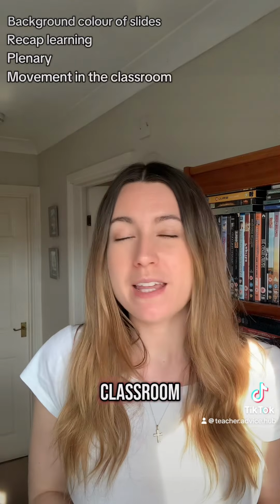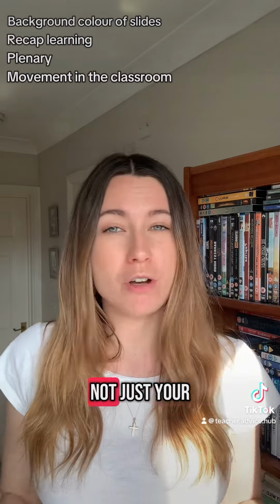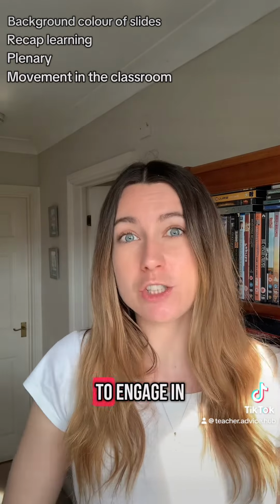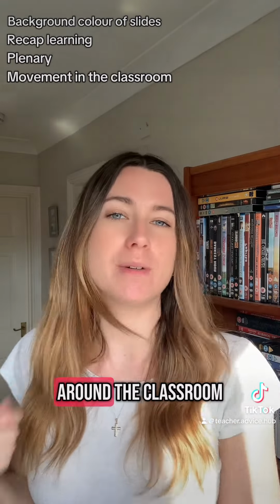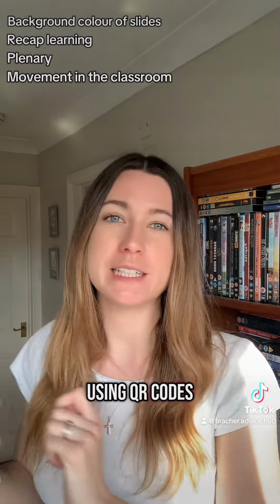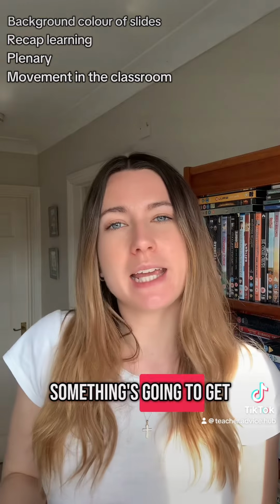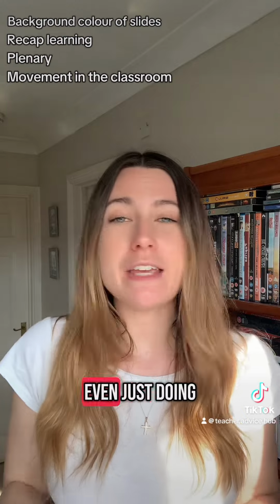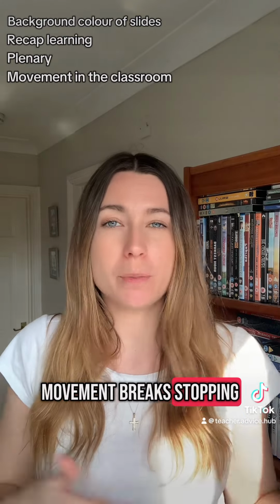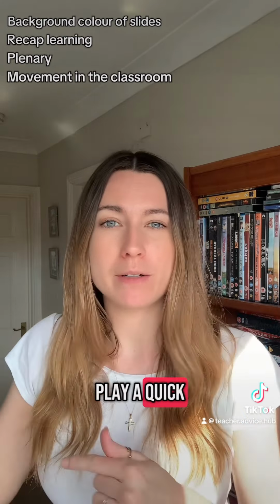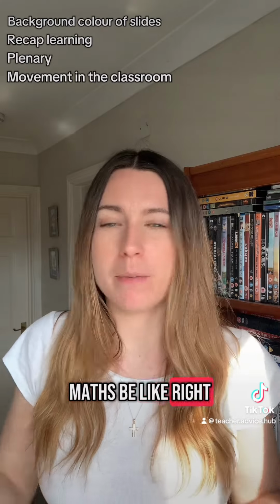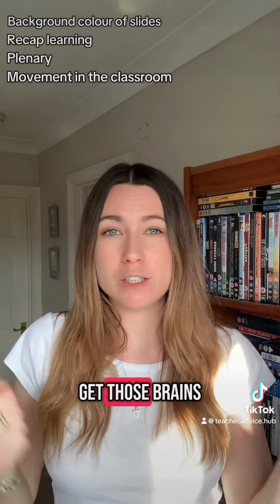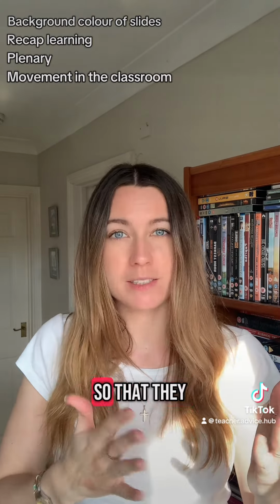Movement in the classroom. This is useful again for all children, not just your SEND learners. If you can have an activity where children are getting up out of their seats to engage, like a search around the classroom using QR codes if you've got one-to-one devices, something that's going to get them out of their seat whilst they're still doing their learning is going to be incredibly beneficial. Even just doing brain breaks or movement breaks, stopping halfway through and getting them to play a quick recap game. If you're in maths, be like, right, we're going to stop and do a times table game, quick, everyone up. Just a moment to get those brains paused from what they're doing.